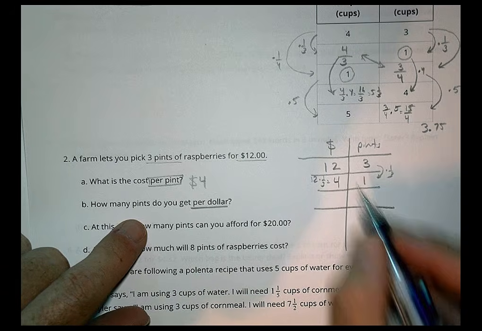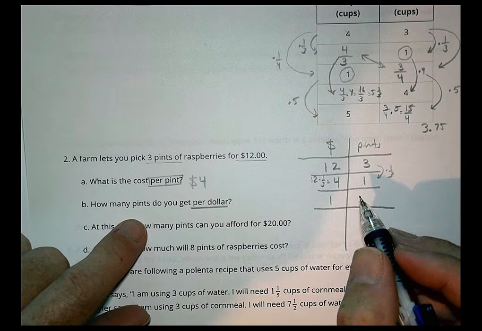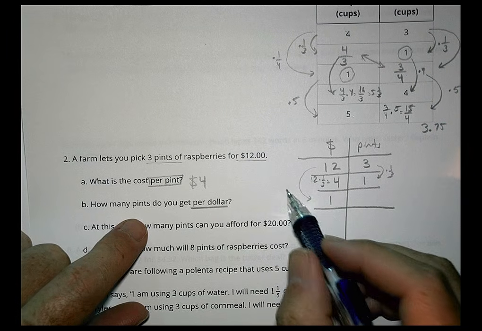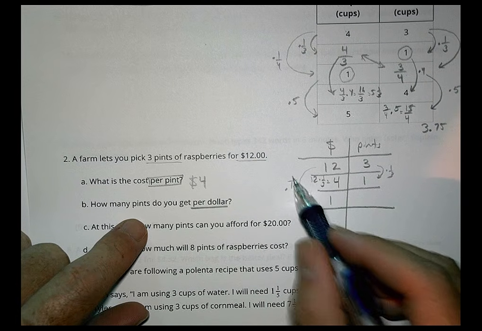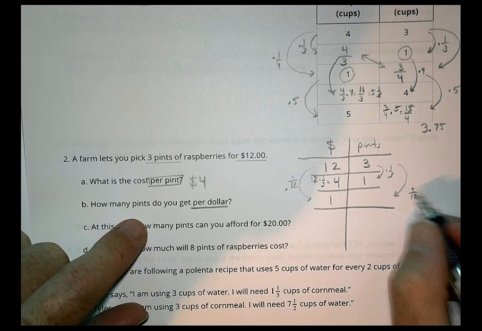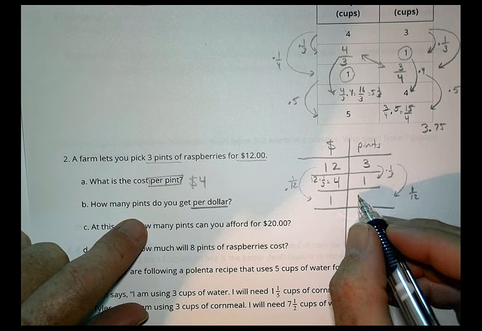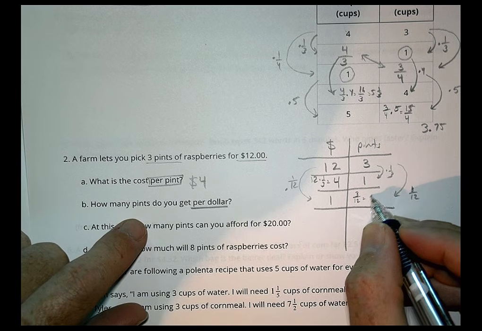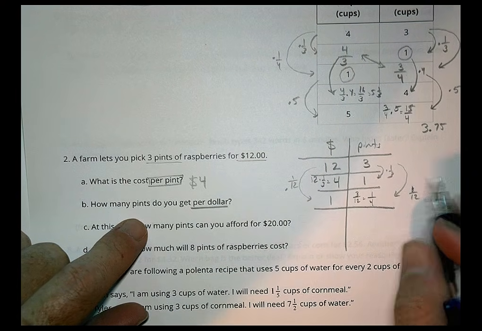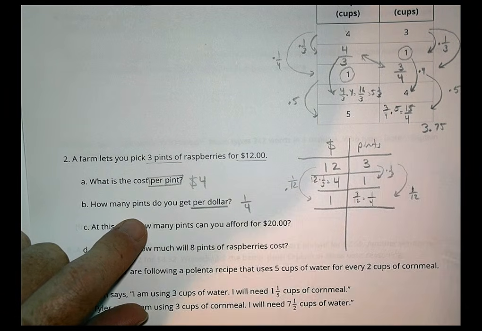So per dollar means, let's take our dollar number and make that 1. Again, I could look at the 12 and do this is 12 times 1 over 12. And this becomes 3 times 1 over 12, which is just fine. And so 3 times 1 over 12 is 3/12, which reduces to 1 over 4. And so how many pints do you get? You get 1/4 of a pint.